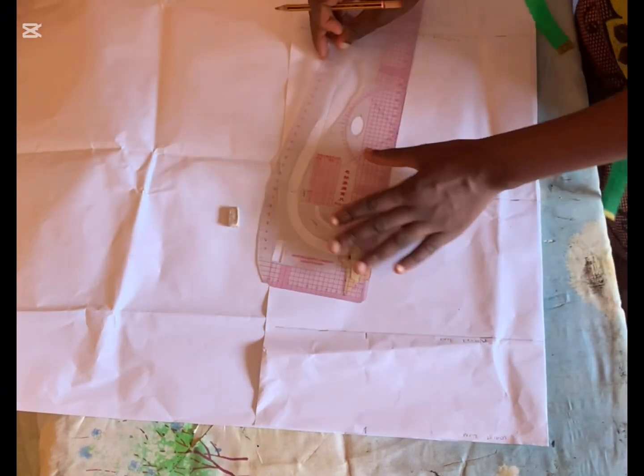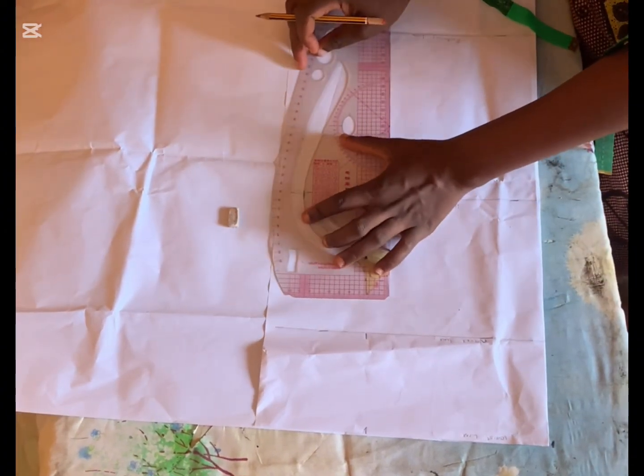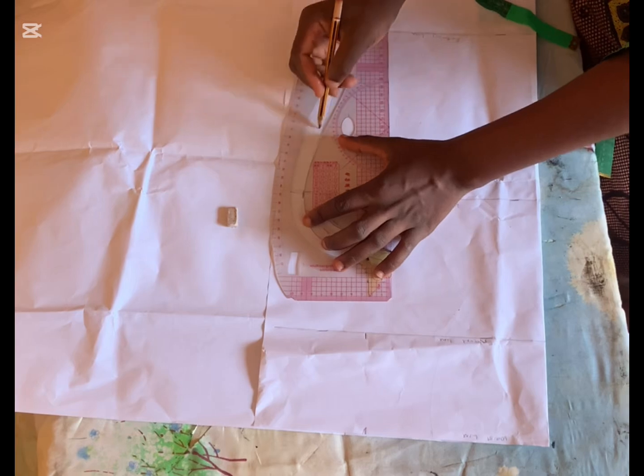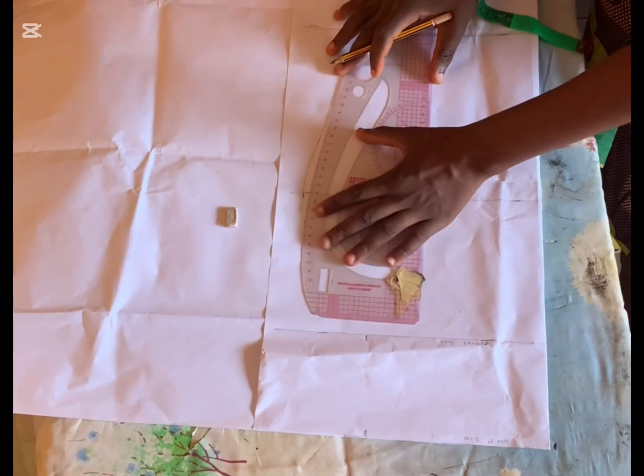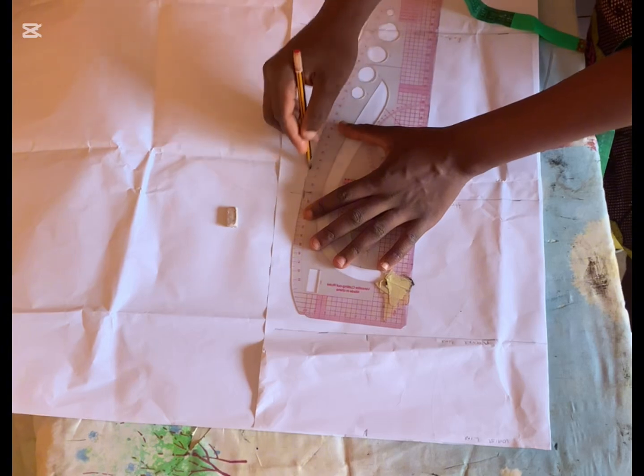Please pay attention to how I use this cuff part.